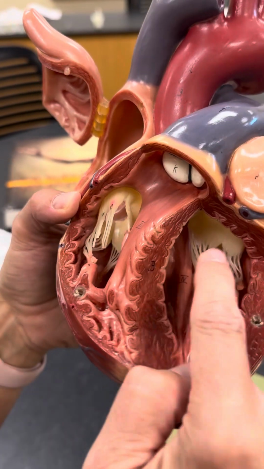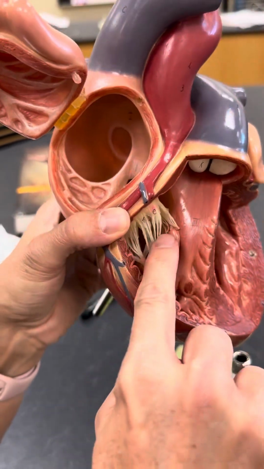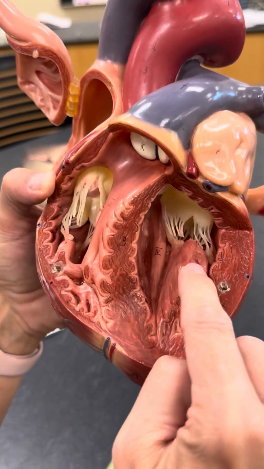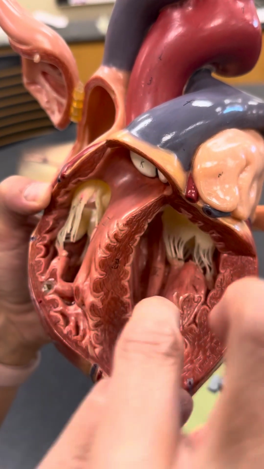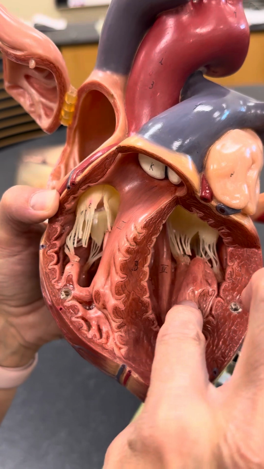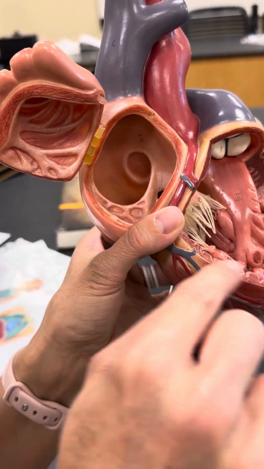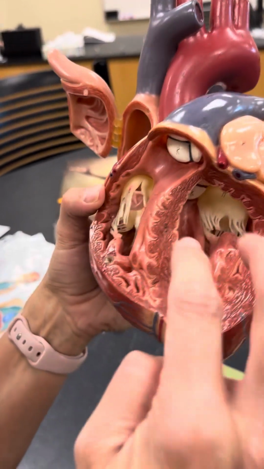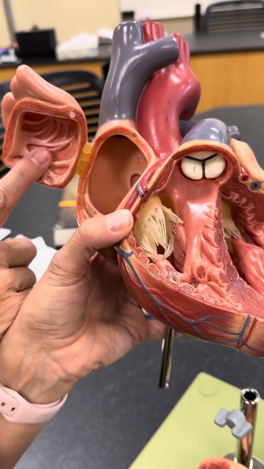These cords are going to attach onto a thickened muscle. Right here, you can see one right there. These are called papillary muscles. So our ventricles have papillary muscles. Our atrium have pectinate muscles. So don't get confused because they'll sound really similar. So papillary muscles, pectinate muscle.